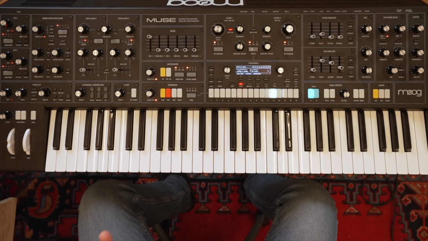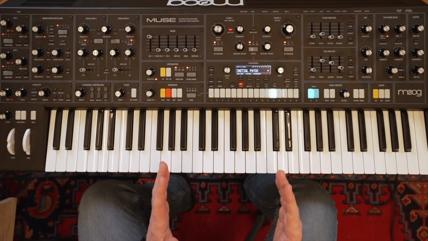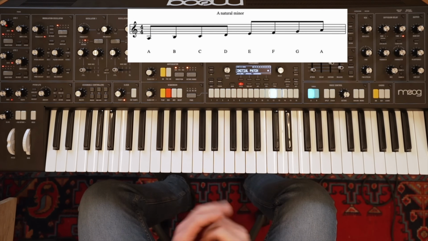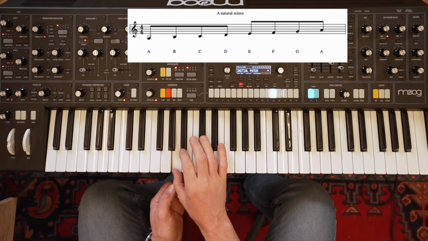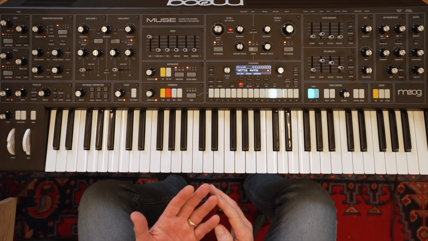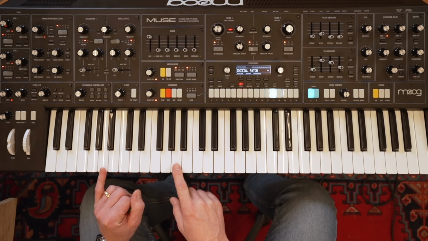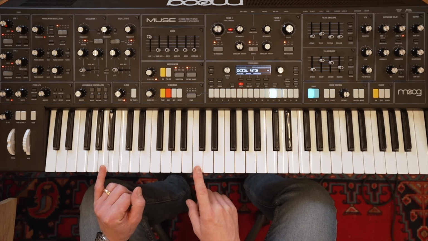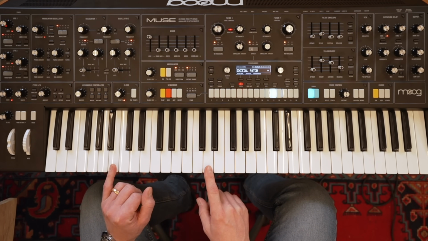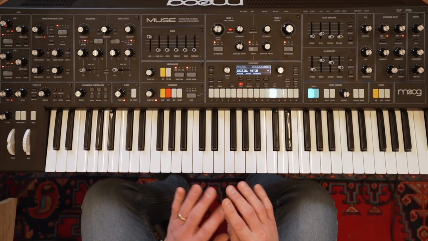We are going to use an initial patch on the Moog Muse, and we are going to stay very faithful to the A natural minor scale. And that means A, B, C, D, E, F, G, A. And as long as we use those notes, we are very safe. And chord-wise, we are just going to go with the bass note, then move up an octave plus the third. That's all we're going to do.